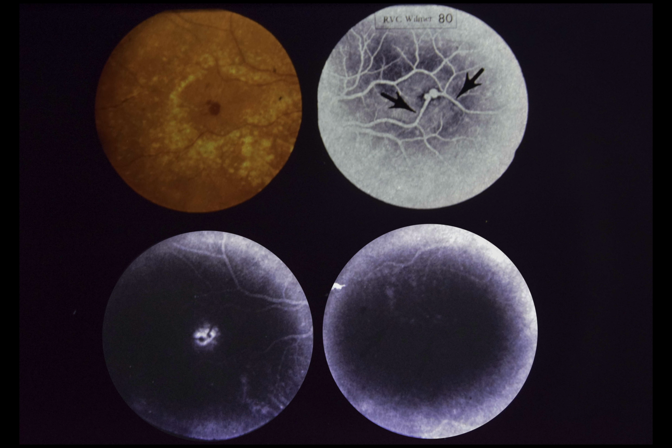Upper right, 15 seconds after fluorescein injection, macroaneurysms are filled. Arrow points to areas of focal constriction in branch retinal arteriole, proximal and distal to macroaneurysms. Lower left, 30 minutes after injection, note dye leakage into retina. Lower right, subtle but definite dye leakage in the macula explains visual loss.